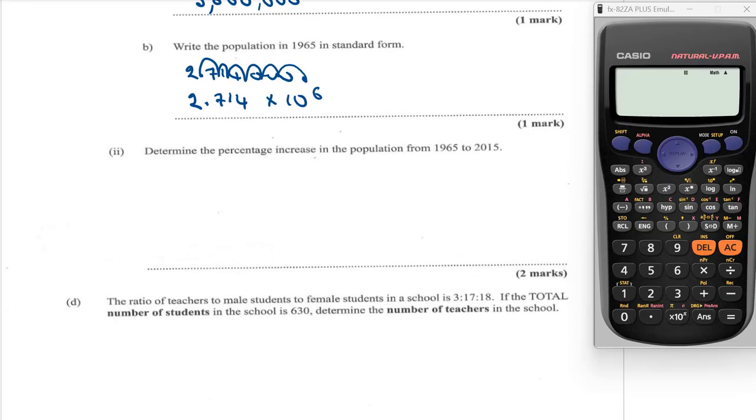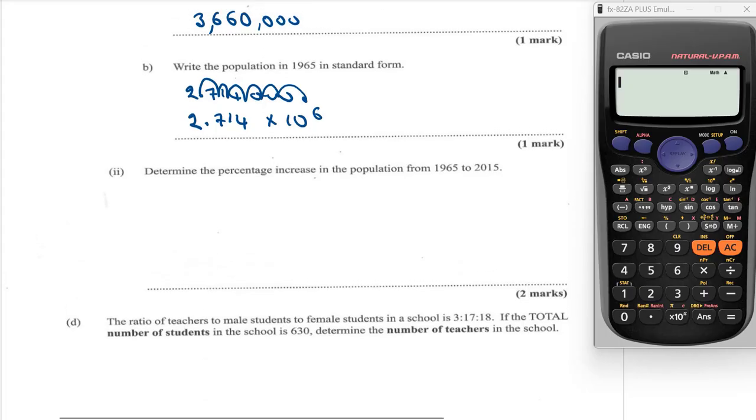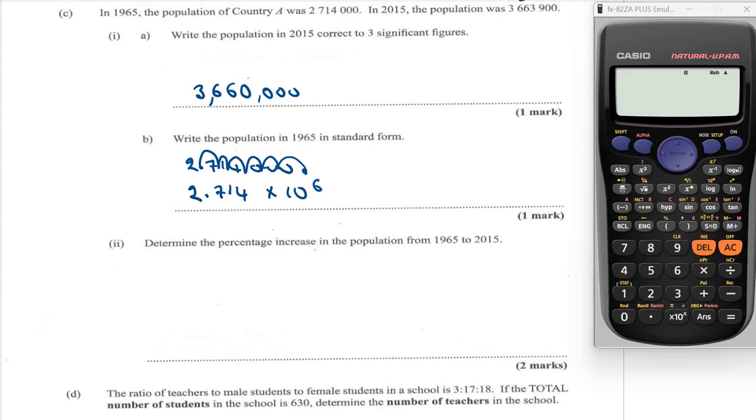Determine the percentage increase in the population from 1965 to 2015. So remember, in our previous question we did a percentage decrease. However, this is a percentage increase. So all we have to do now, remember our formula, is new minus old divided by old times 100.